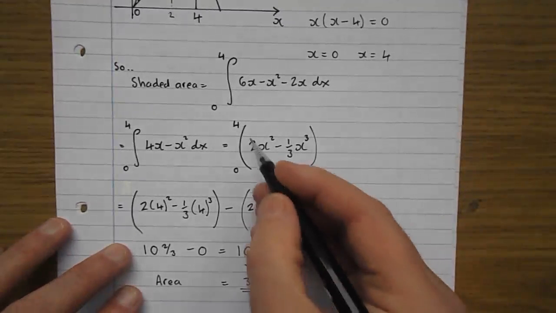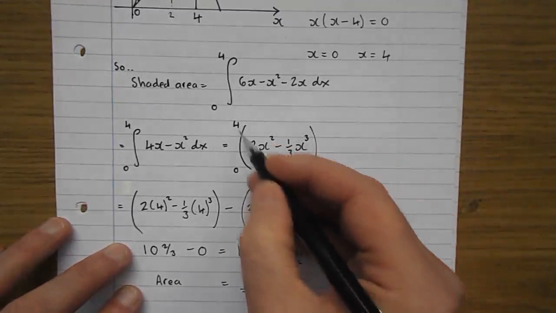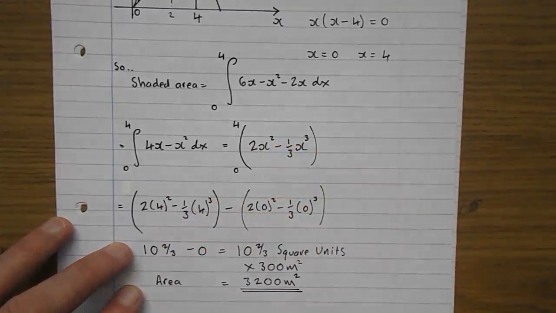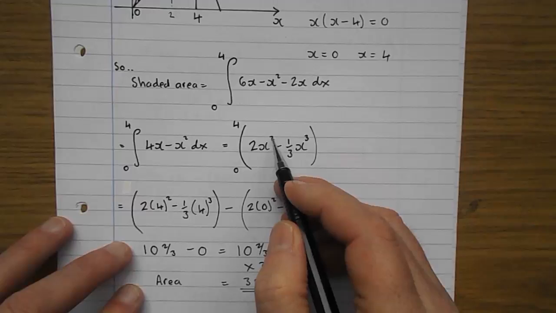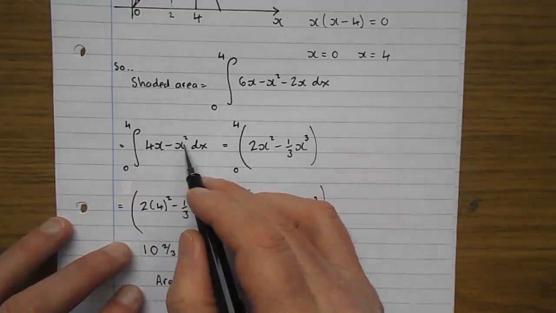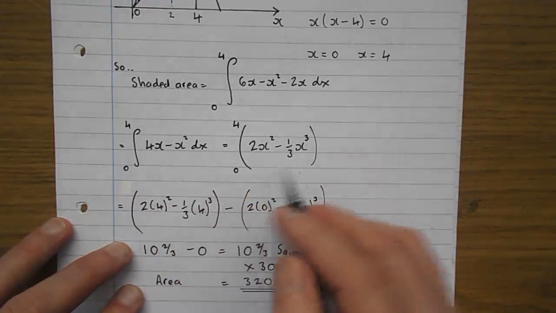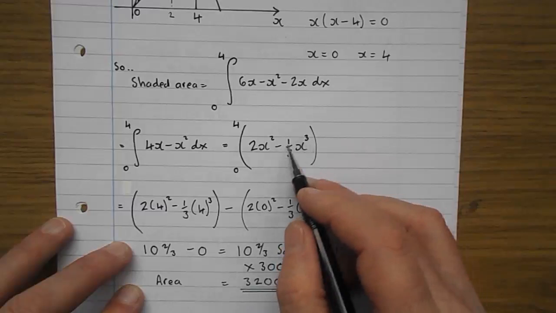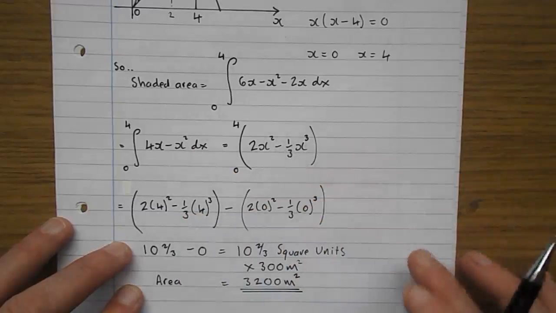So we normally move to the great big brackets there, upper and lower limits. Integrate 4x, you get 2x squared. Any doubt about that? Just differentiate that. 2 times 2 is 4x, yeah, that's okay. Integrate minus x squared, you get minus a third x cubed. Again, you can always differentiate. 3 times a third is 1x squared, yeah, that's okay.